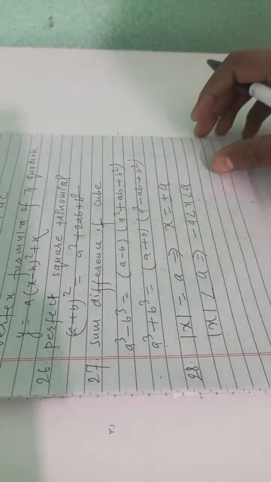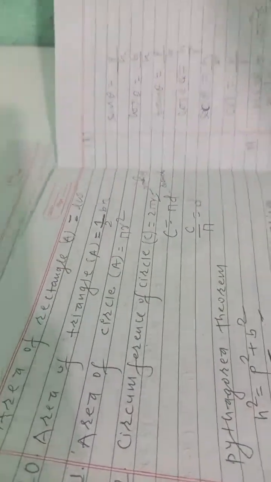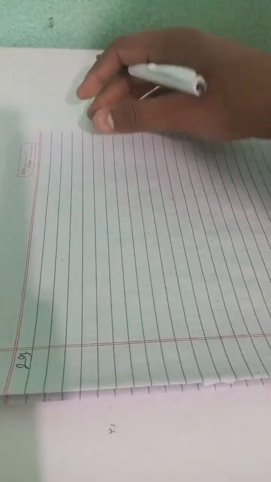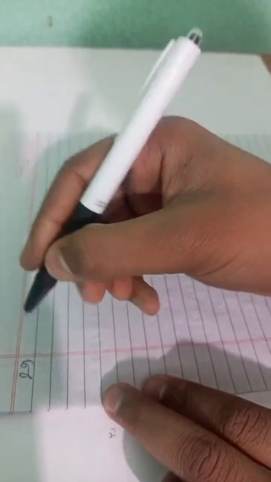Now we'll discuss this 29 number formula. Length of the arc.